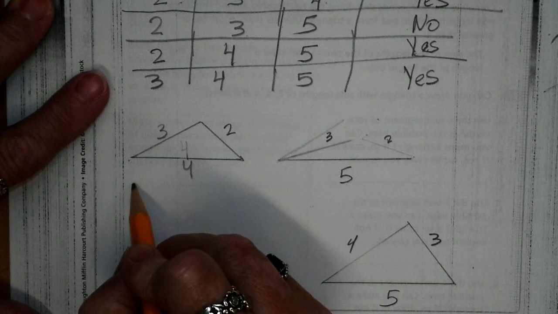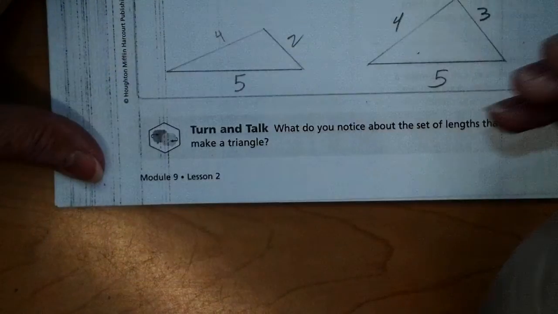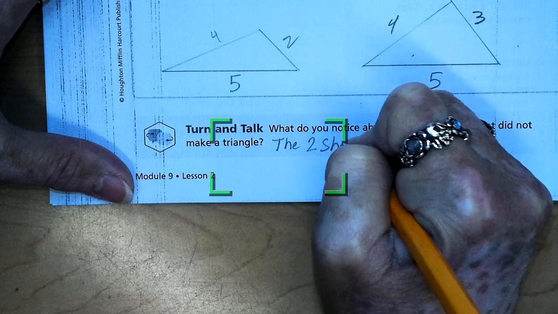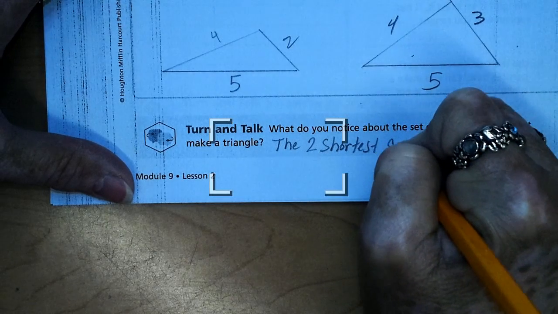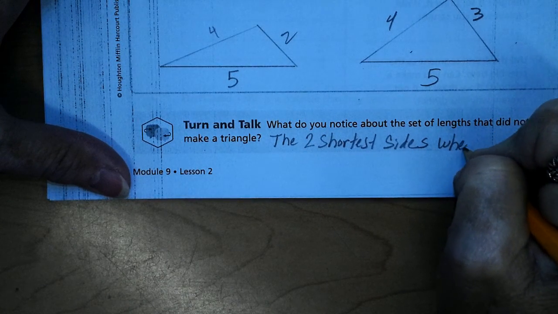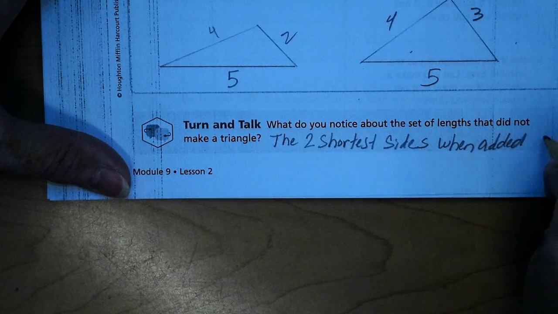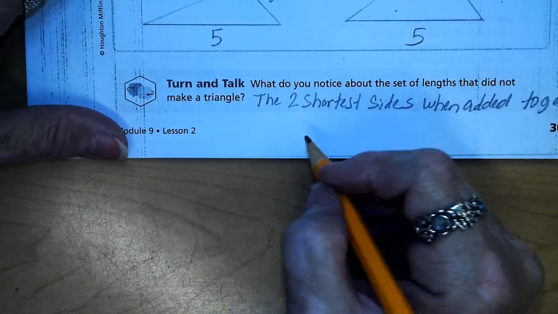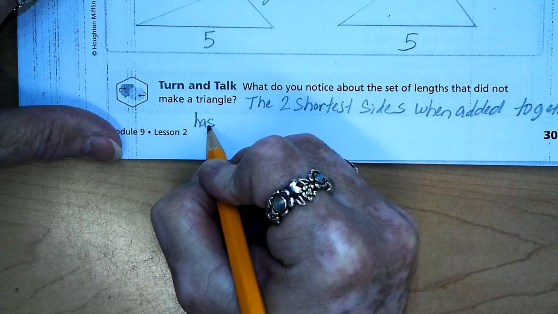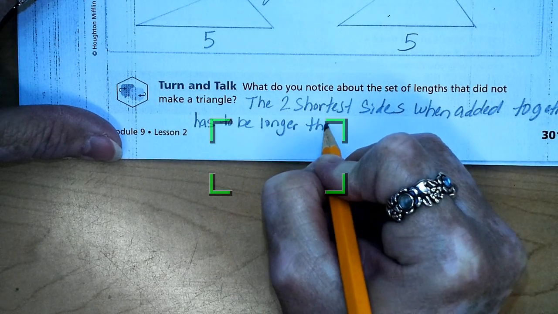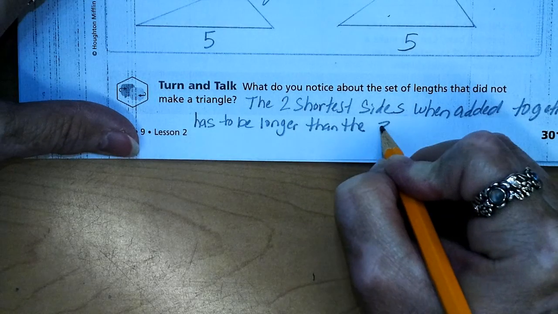So the 2 shortest sides, let's write it down here. The 2 shortest sides, when added together, have to be longer than the third.